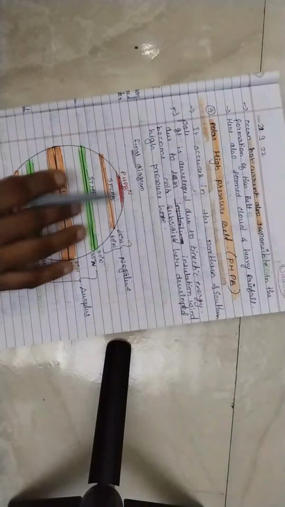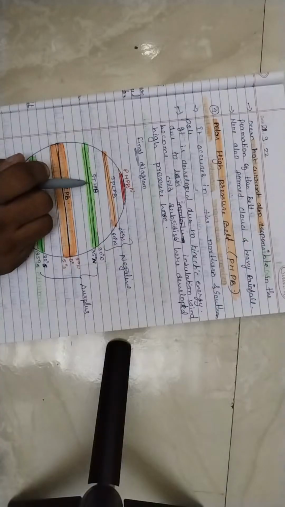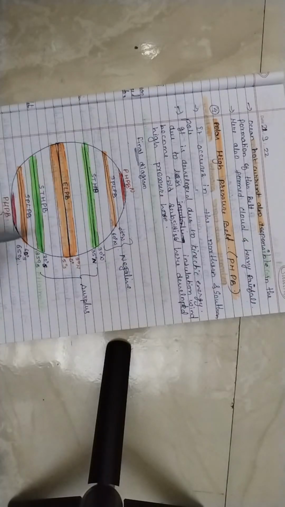Final diagram. In this diagram, all the low pressure belts and high pressure belts are mentioned over here. See, this is the polar high pressure belt in the north. Okay, the subpolar low pressure belt, and this is the subtropical high pressure belt.